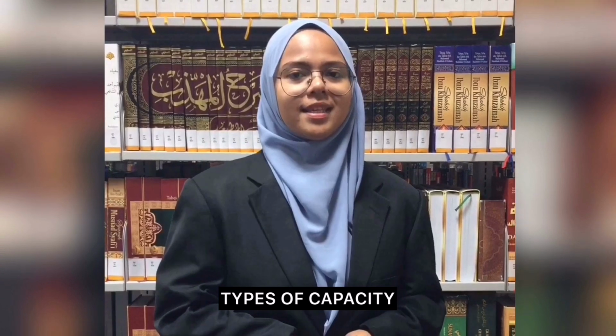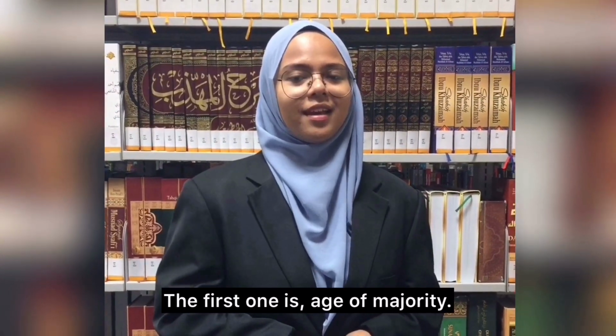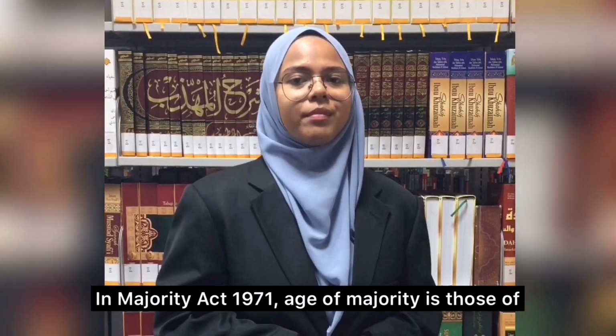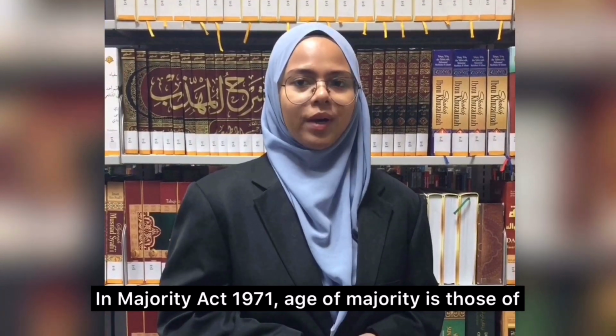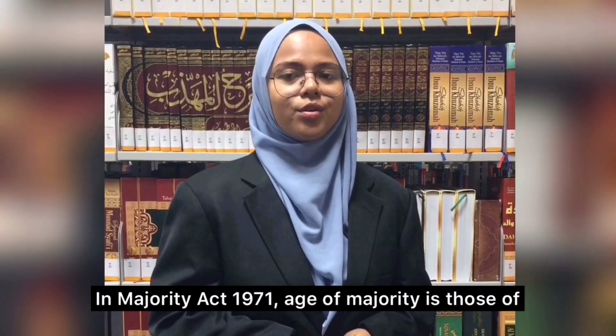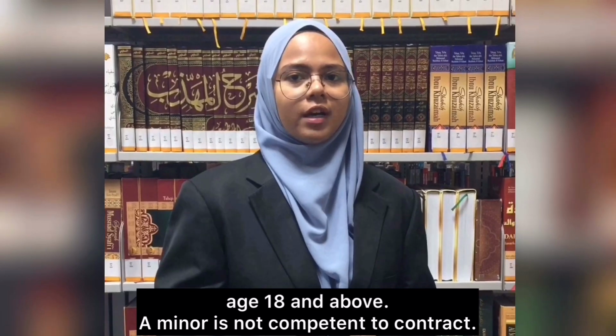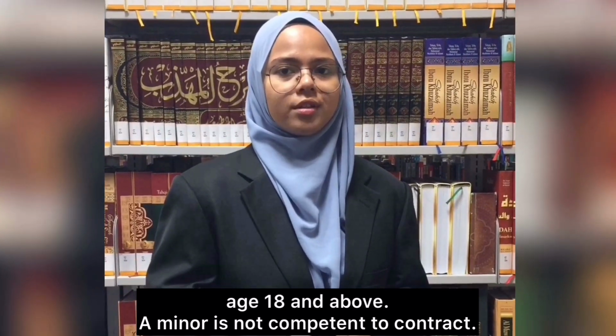Types of capacity. The first one is age of majority. In Majority Act 1971, age of majority is those of age 18 and above. A minor is not competent to contract.